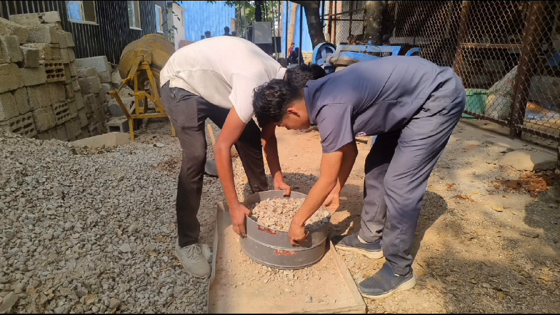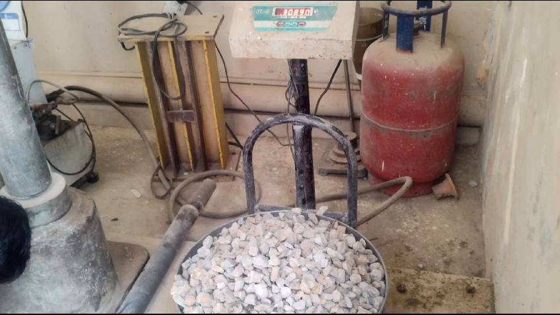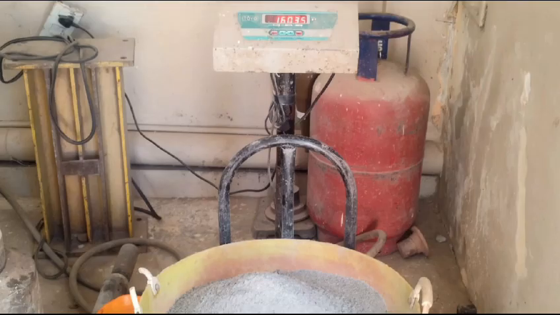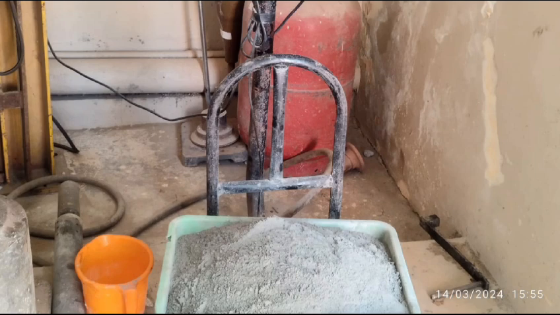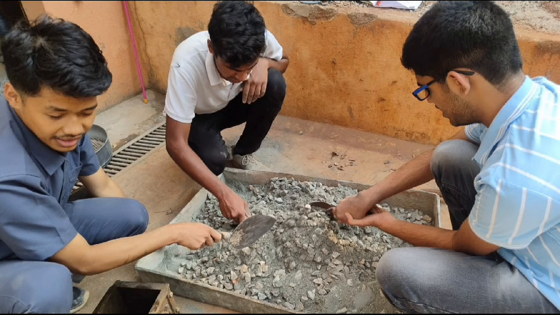First, collect 31 kg of 20 mm coarse aggregates by sieving. Collect 16 kg of fine aggregates. Collect 10.5 kg of cement. After collecting the required quantity of materials to prepare the 6 cubes, dry mix the cement and fine aggregates first and then add coarse aggregates to it and mix it thoroughly.